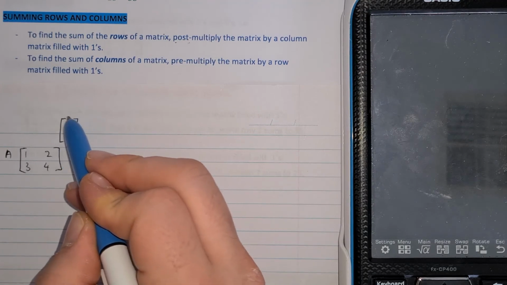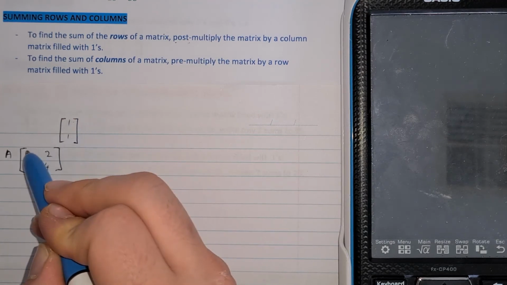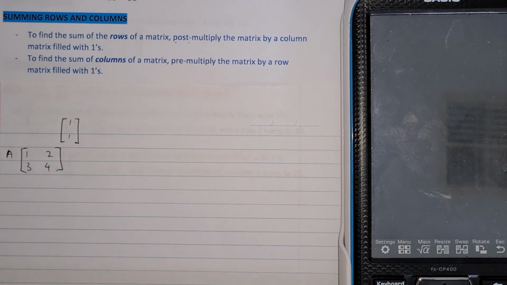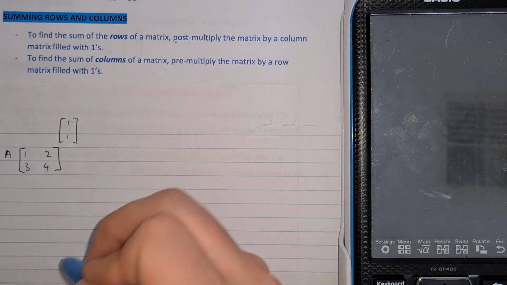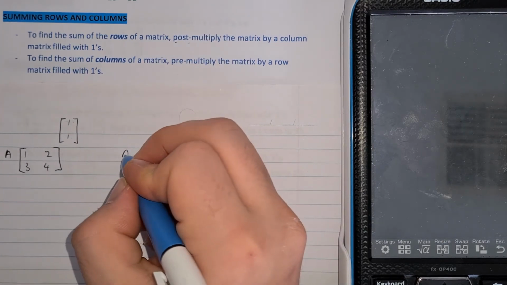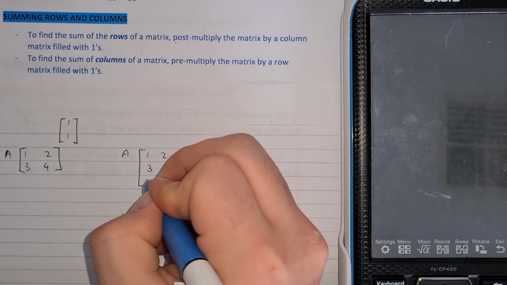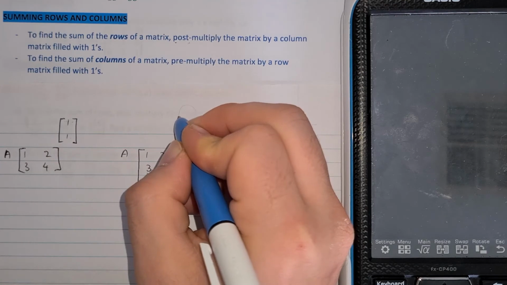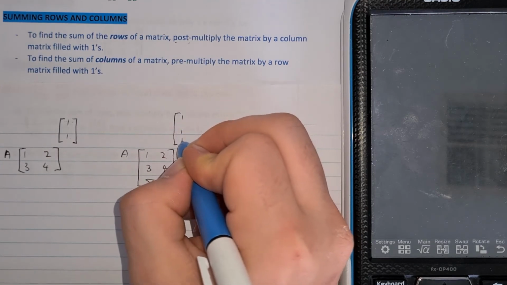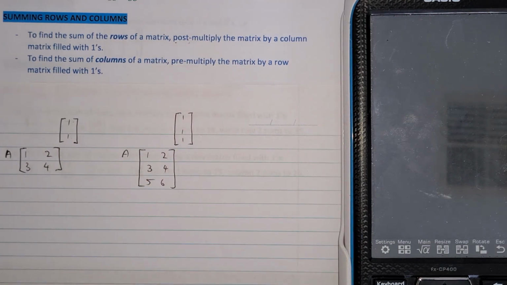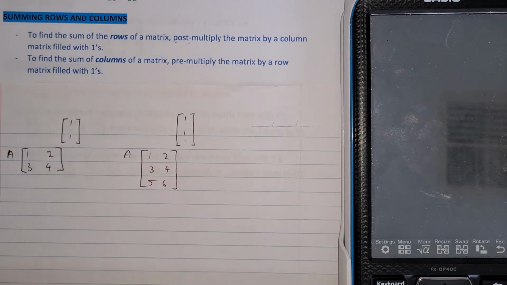Now we've only got 2 ones in here because the number of rows in this matrix needs to match up with the number of columns in A. If A was a different sort of matrix, you would have a column matrix filled with 3 ones to sum the rows here.